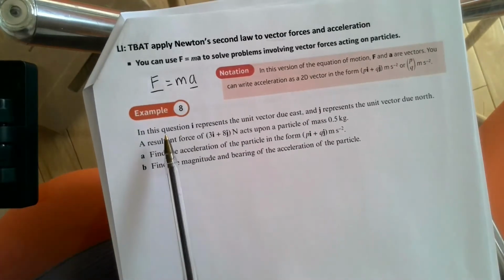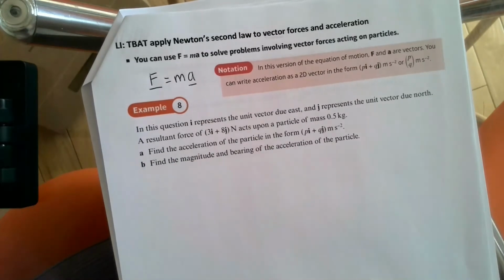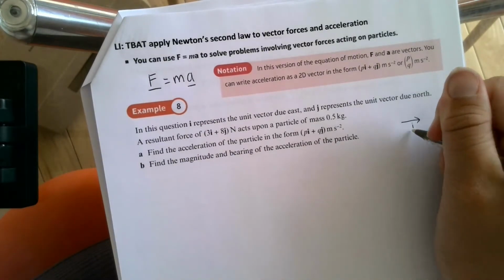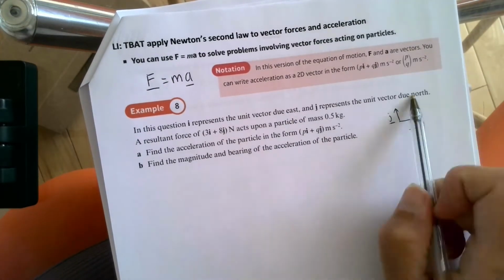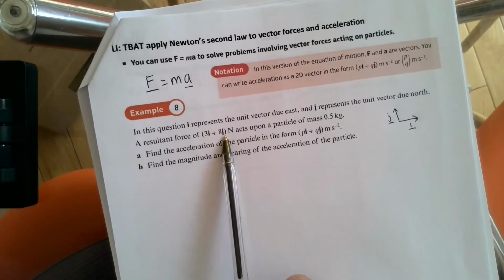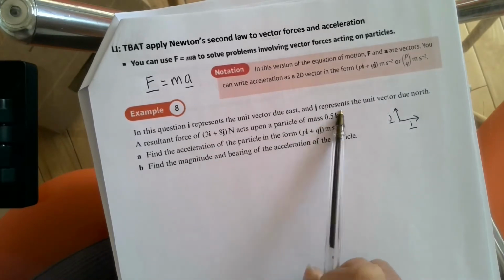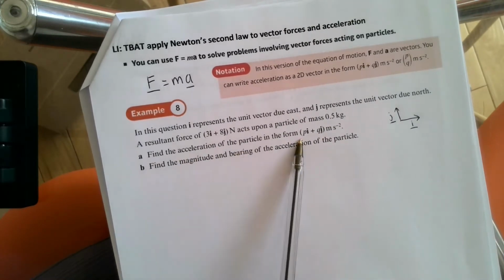So we're going to look at example 8. It says in the question, i represents the unit vector due east. So just as usual, i is one unit vector to the right or due east, and j is the unit vector due north. A resultant force 3i plus 8j acts upon a particle of mass 0.5. Find the acceleration of the particle.